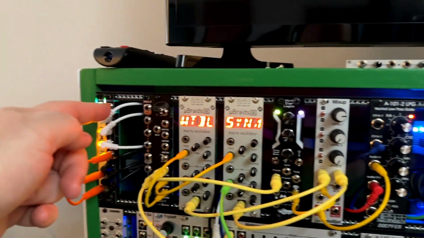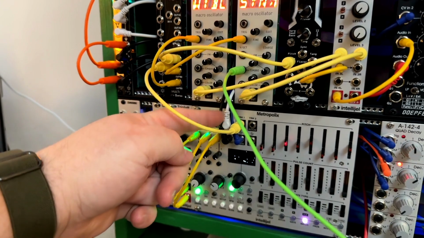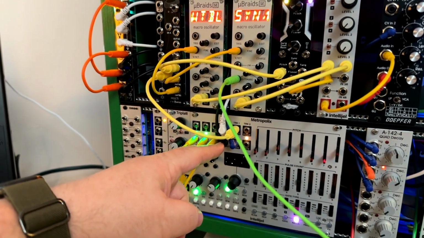All right. So here are 3 clocks and 3 resets. One set of clock and reset comes out of this little gap, goes into the Metroplex. So the Metroplex is receiving clock and reset information through that.